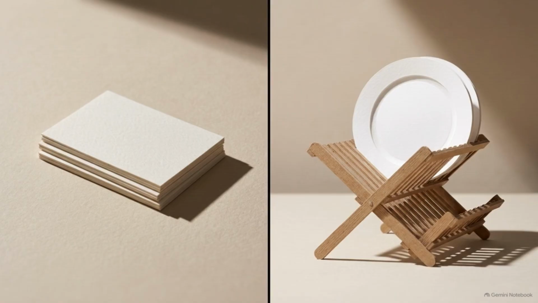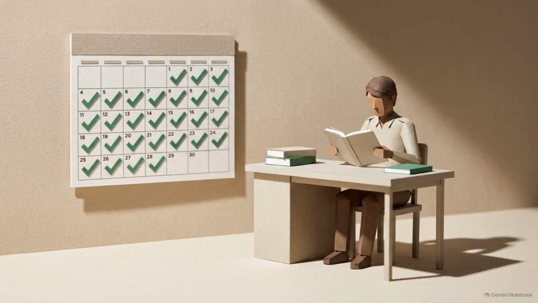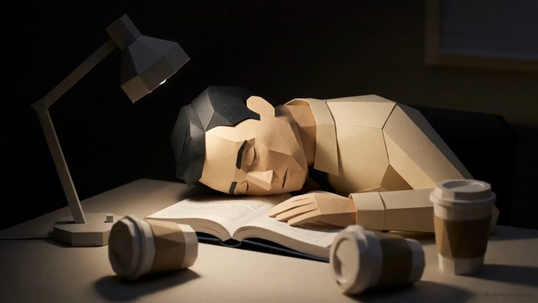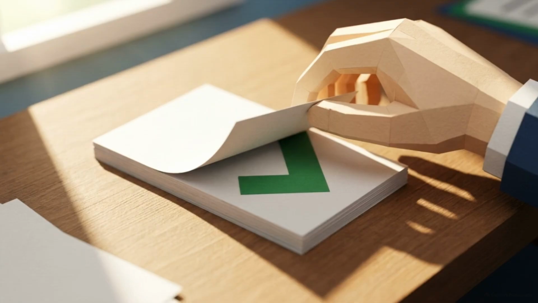Spaced practice is the academic version of daily dish maintenance. Doing small, consistent amounts of work prevents the buildup of a stressful, unmanageable mountain later. Mastery is not about the quantity of hours you spend suffering. It is about the quality and timing of your retrieval.